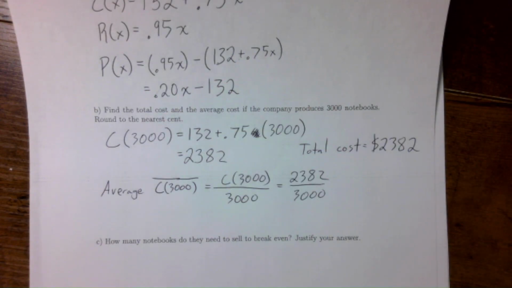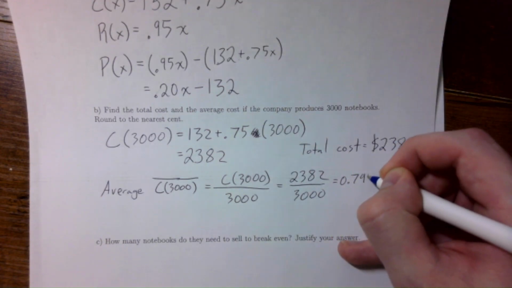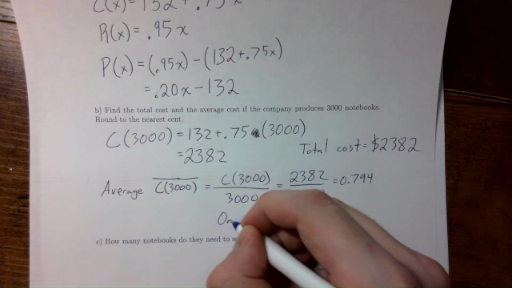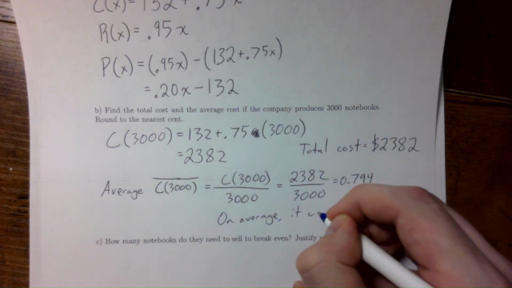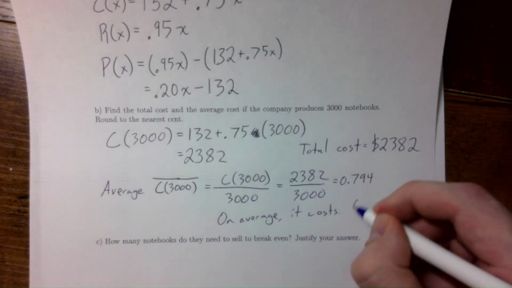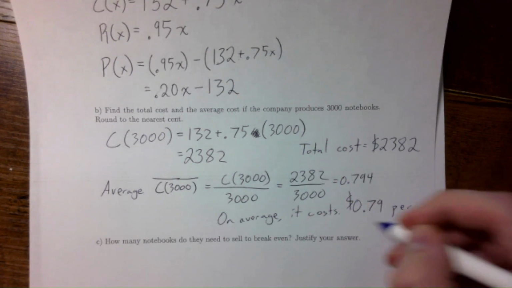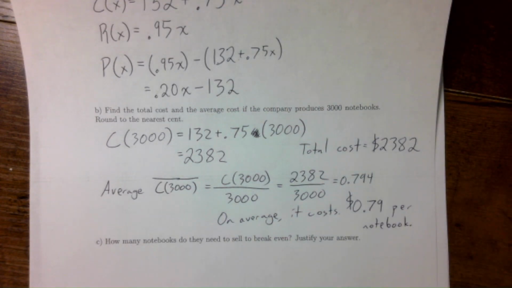So we divide our answer by 3,000, and we get 0.794. We are asked to round to the nearest cent. So we say on average, it costs $0.79 per notebook, because the extra 4 rounds down.